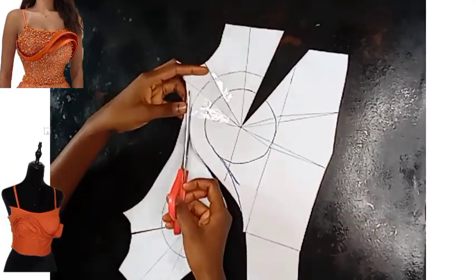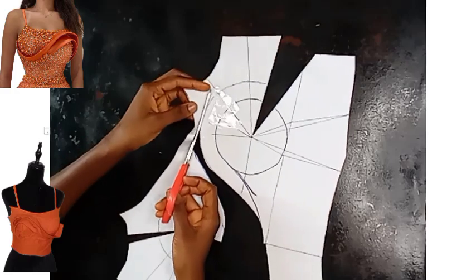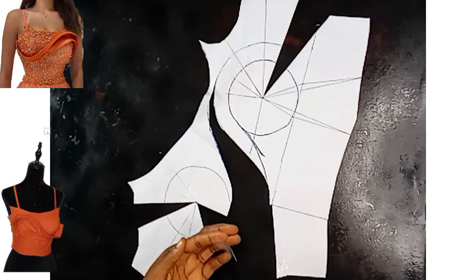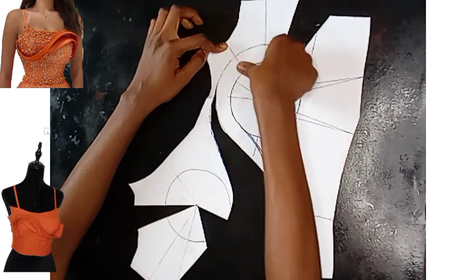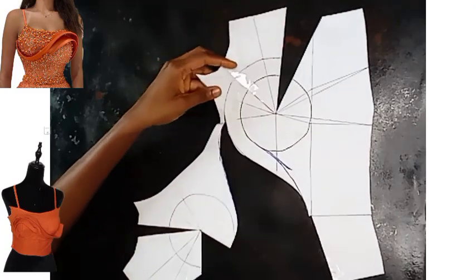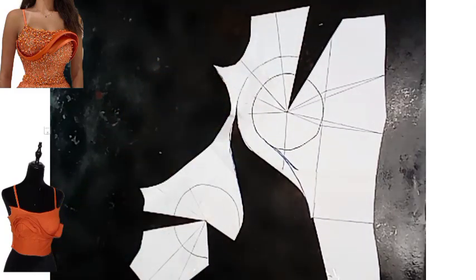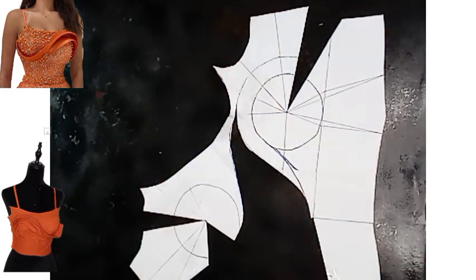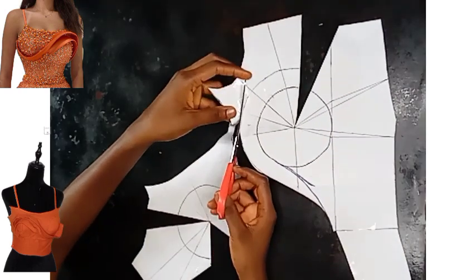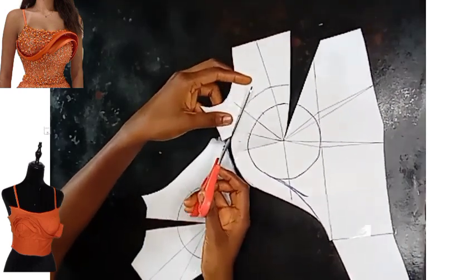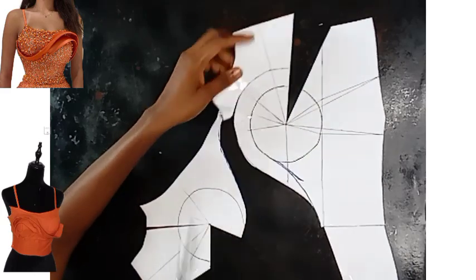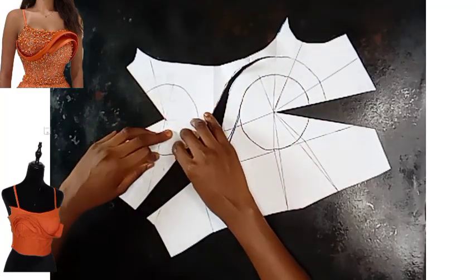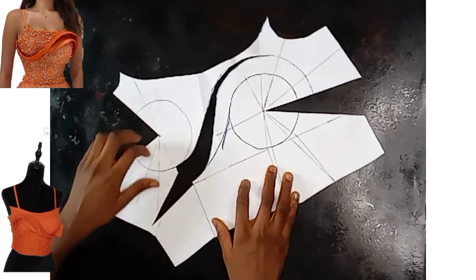So this very line that I'm cutting open now is where you're going to be attaching the first structured detail. Of course, you have to cut it open to enable you sew the first structured detail. That is why we are cutting it open, okay, to enable us sew the very first structured detail. Please watch this very carefully so you can understand what I'm doing. As I'm cutting, I'm also trying to make sure that everything I'm doing is in alignment, okay?